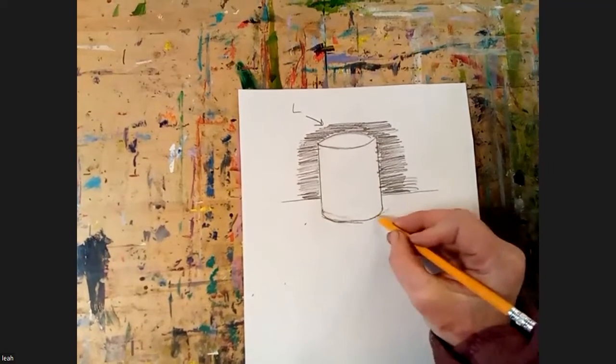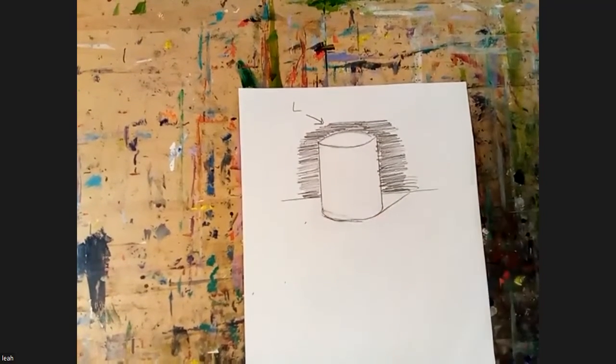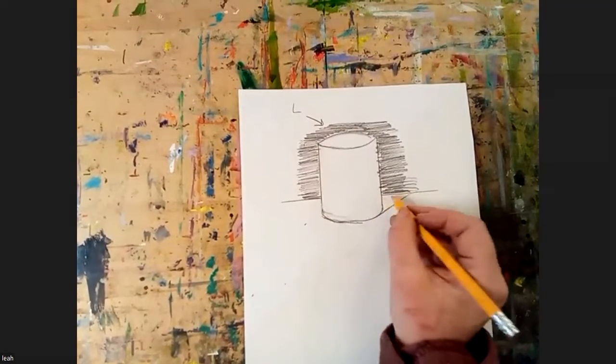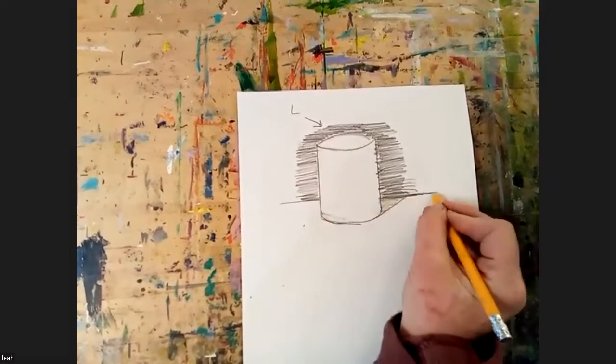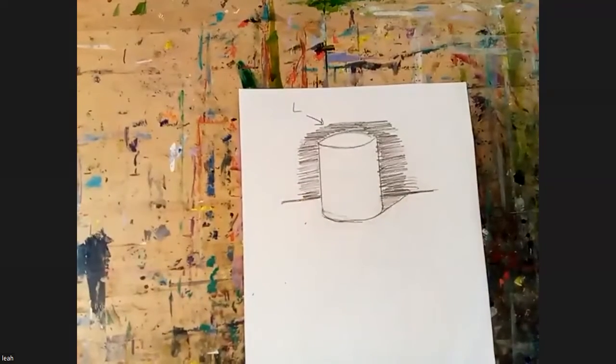I think the easiest way to show that is to do that. So here is the cast shadow.